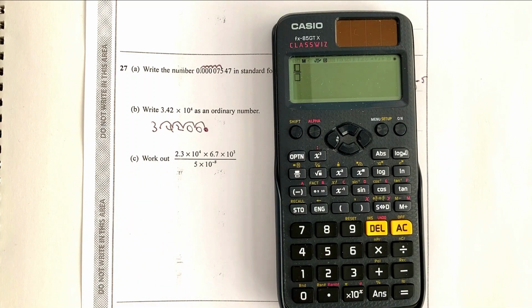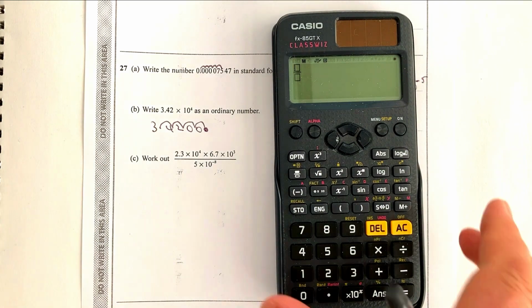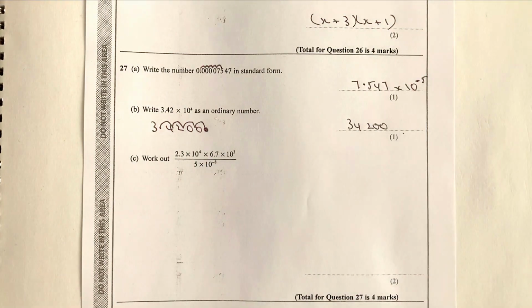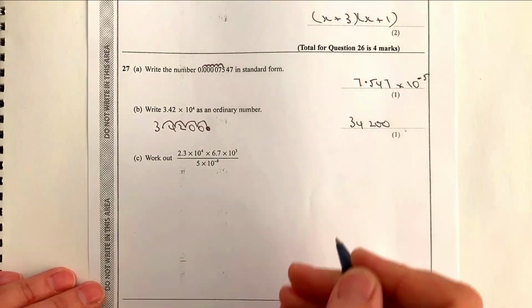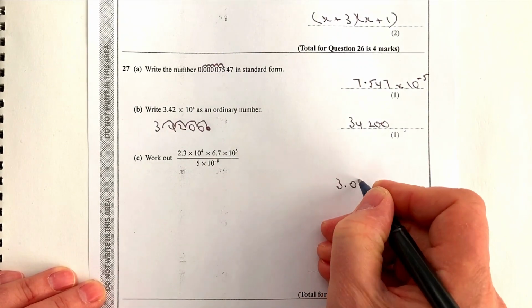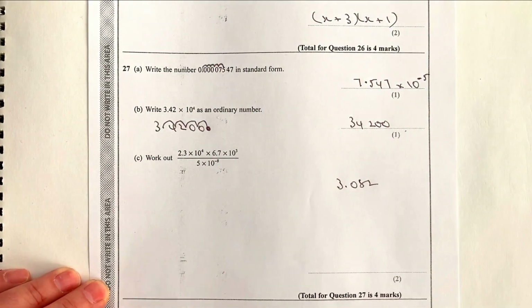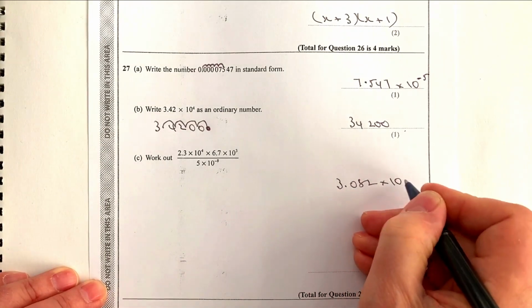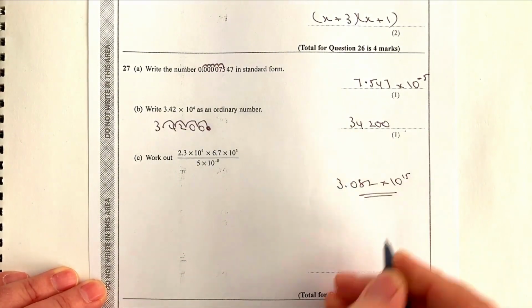So just be a little bit careful. It's not the purpose of this particular video to go through all of that, but if you type it in, hopefully you'll get an answer, and I don't know whether people will breathe a sigh of relief on this one, but you'll get an answer 3.082 multiplied by 10 to the power of 15, which is a very big number indeed.